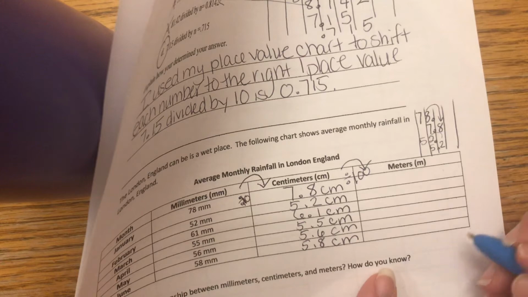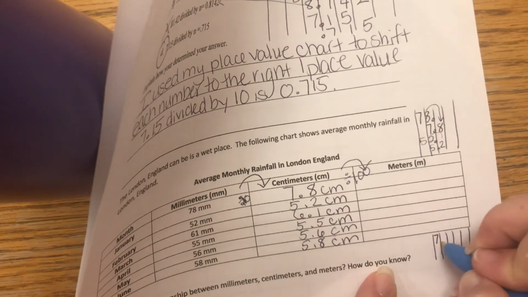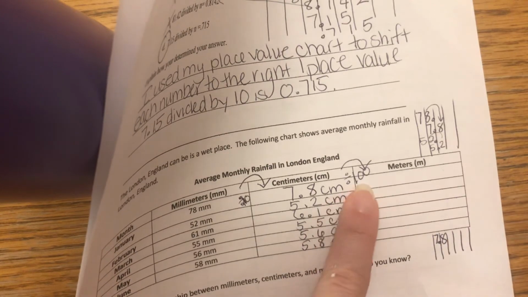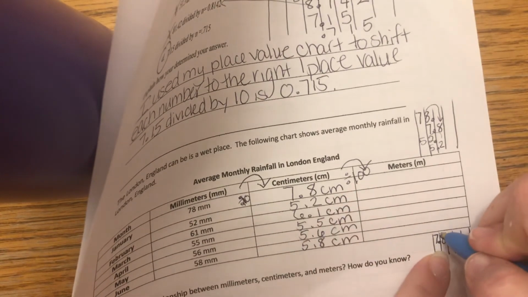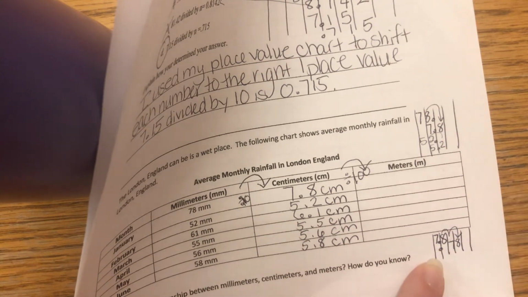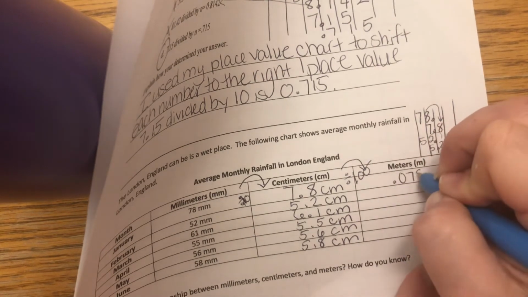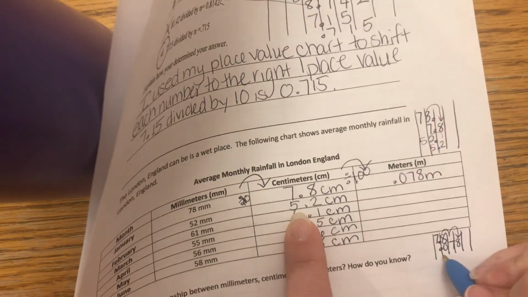So I'm going to draw myself a place value chart. So I'm going to divide by 100. So I need to move over 2 places. 1, 2. 7 moves over. 1, 2. Decimal stays the same, and I have to fill it in with a 0. Meters. All right, let's do it with this one.